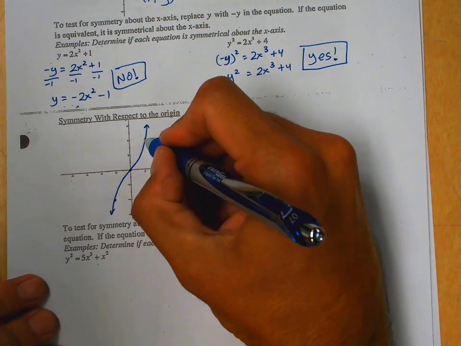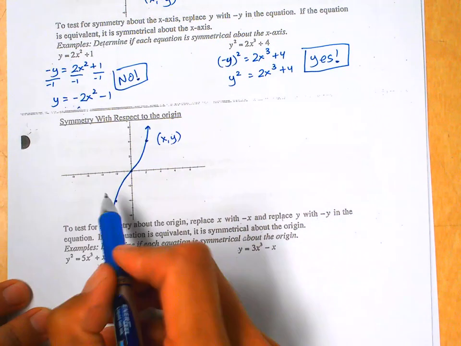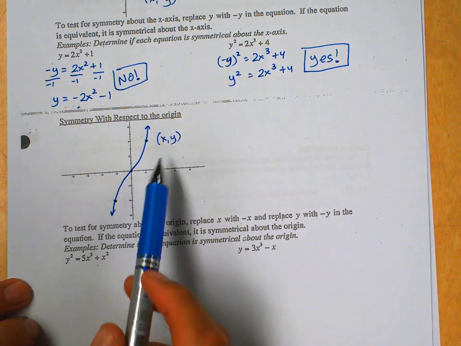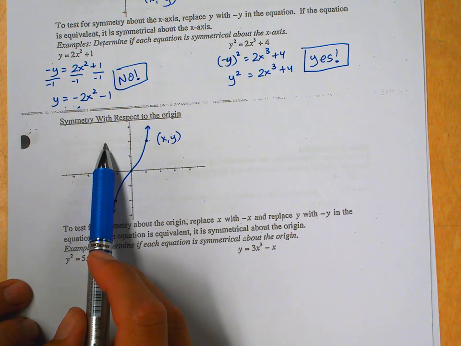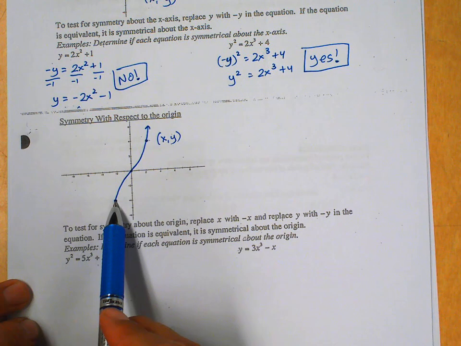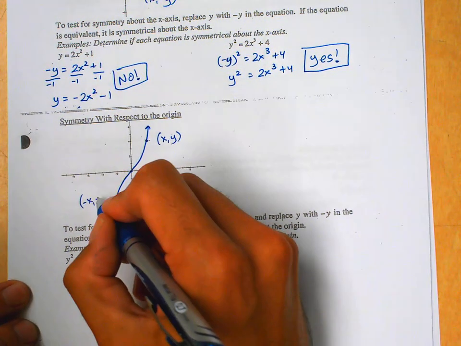And you'll see we have this ordered pair x comma y. Well, over here, there's this corresponding point on the other side, and we went from here and we went over the y-axis, we reflected over the y-axis, and we reflected over the x-axis. And so that ordered pair is negative x comma negative y.